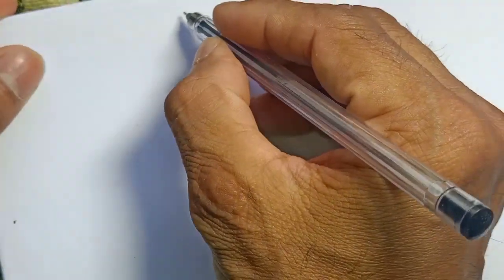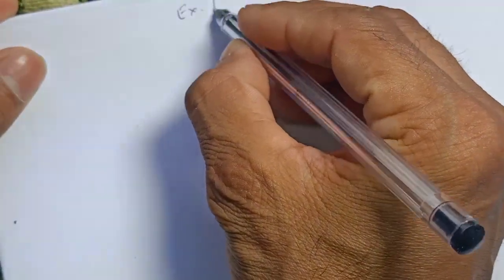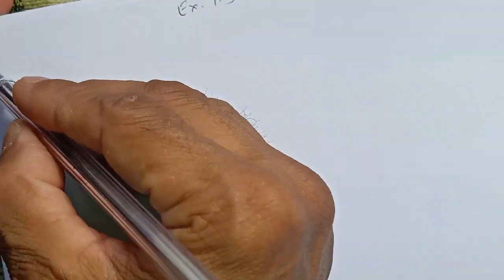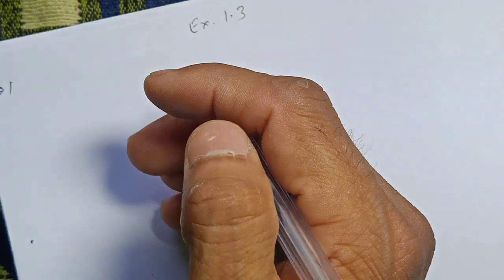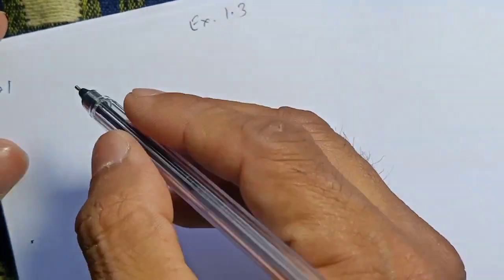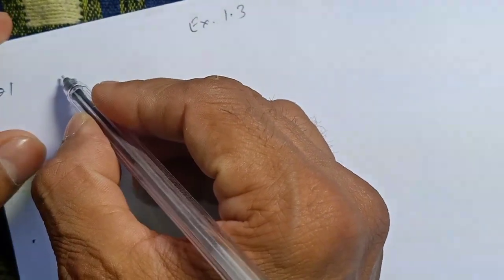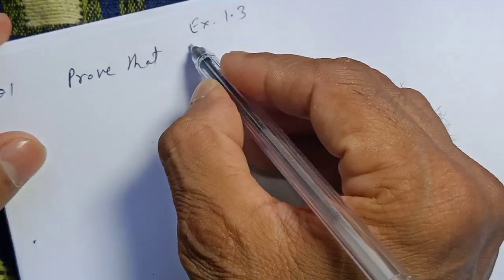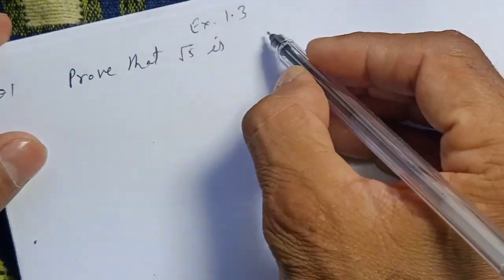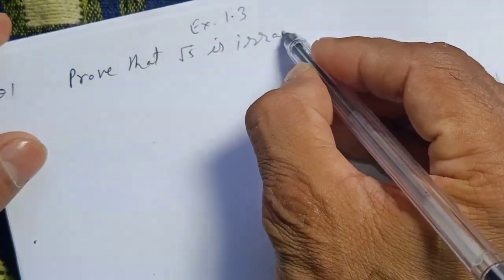Question number 1, exercise 1.3. Question number 1. Prove that root 5 is irrational.